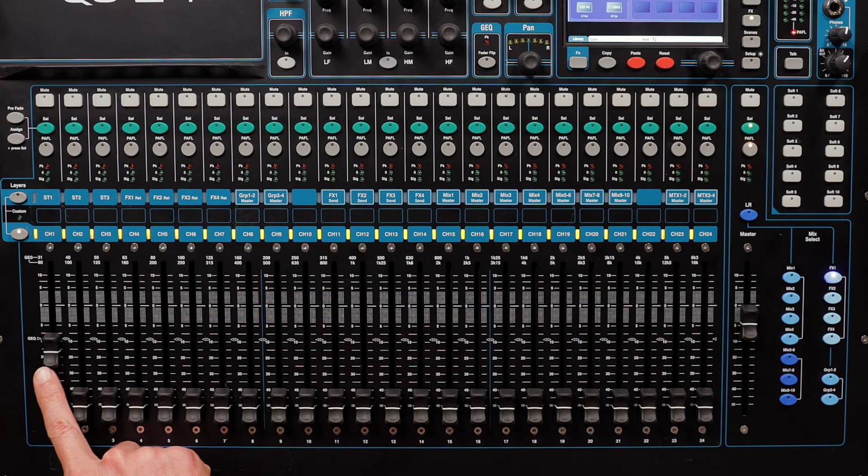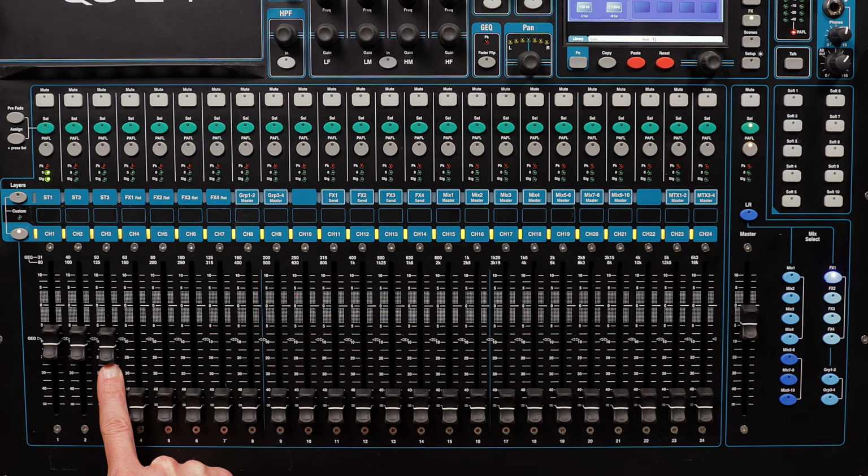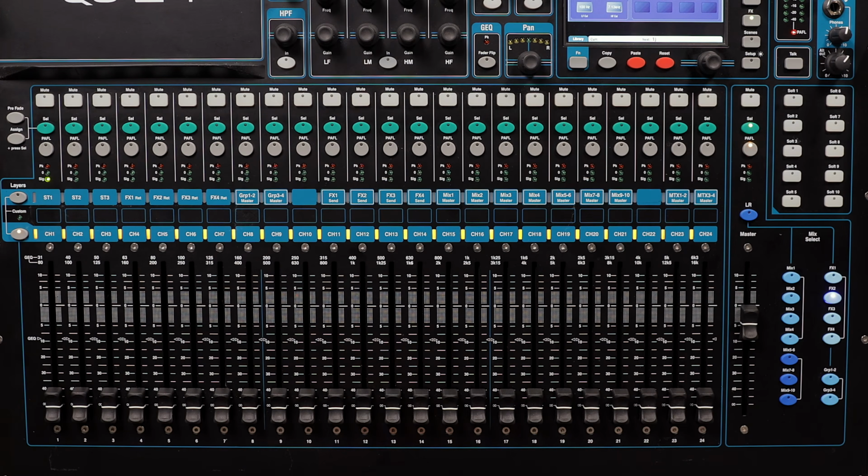So select Effects 1, and this is the main vocal reverb, so set all of your vocals to -10 dB. Select Effects 2. This is the main instrument reverb, but we will also use some on the vocals to help everything blend together. So set all of your vocals to -20 dB.